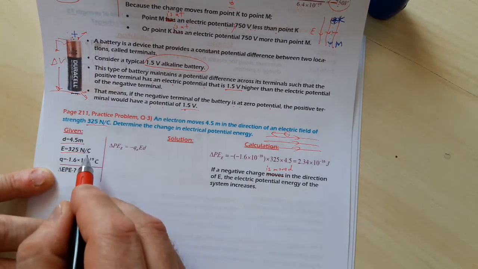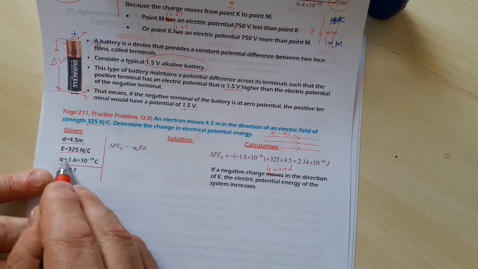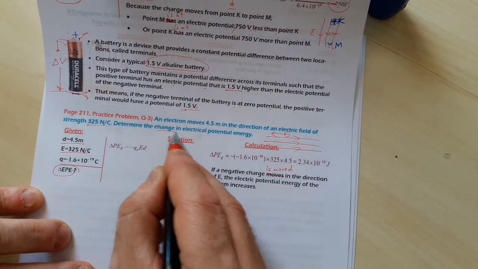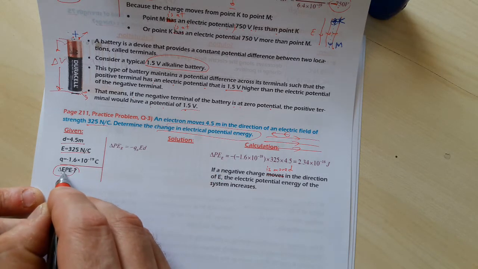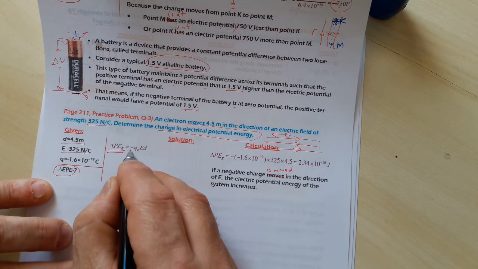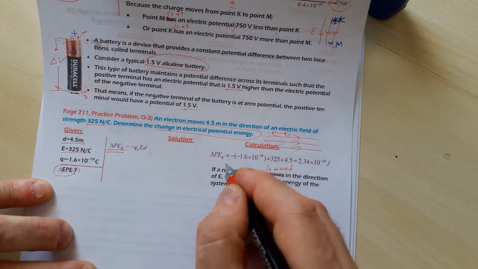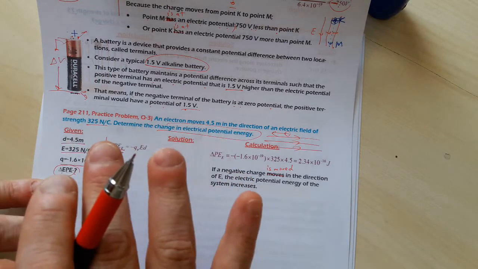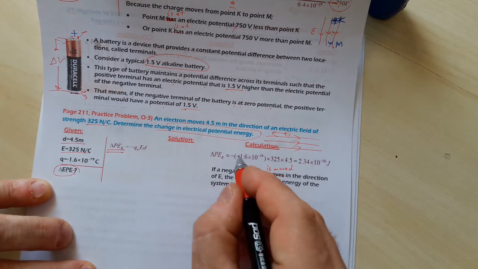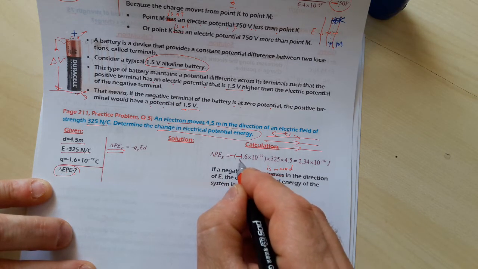Electric field strength is given as 325 Newton per coulomb. Because it's an electron, it has a negative charge, negative 1.6 times 10 to the power negative 19 coulomb. What is the change in electric potential energy? Delta EPE is the question. The change in electric potential energy is equal to, remember the equation, negative q0 E d. Because you force the electron to move in the direction of the electric field, you should use this equation. Negative times negative becomes positive.